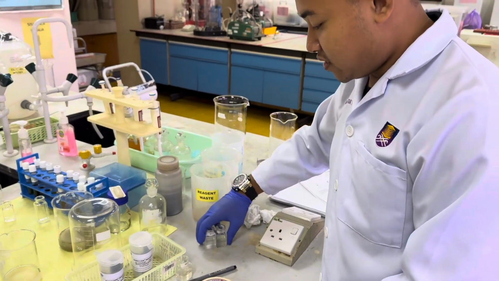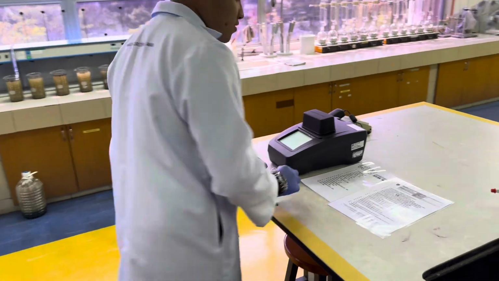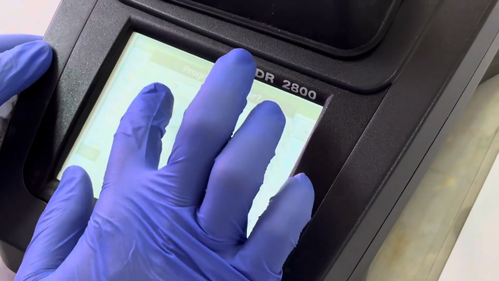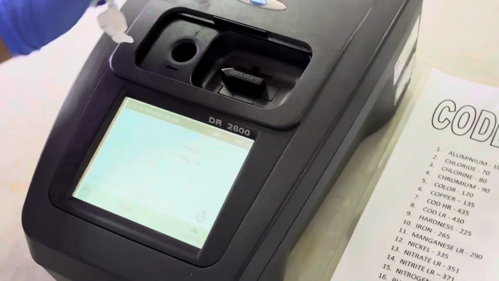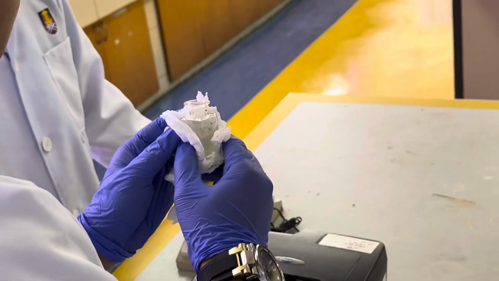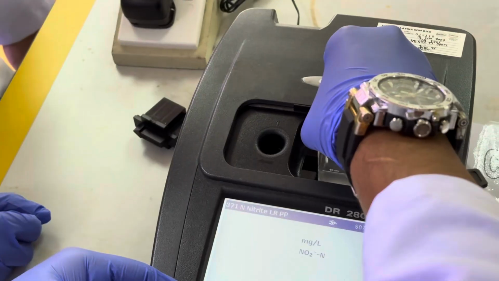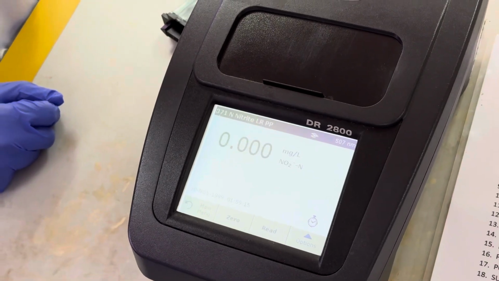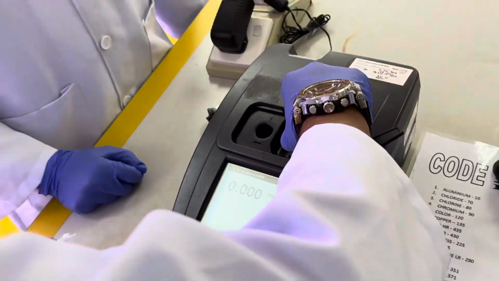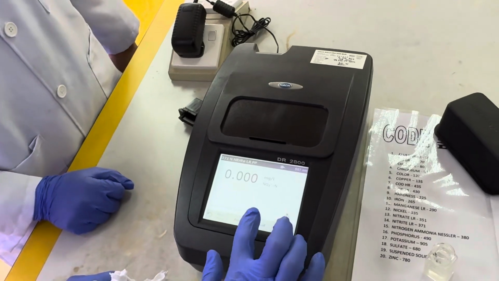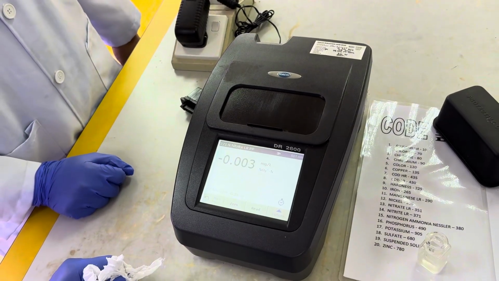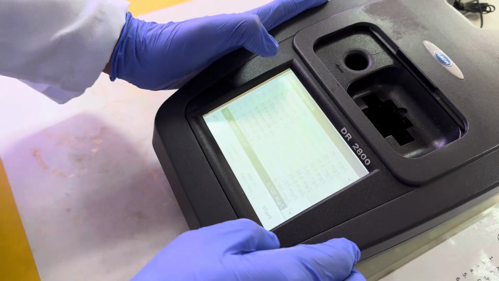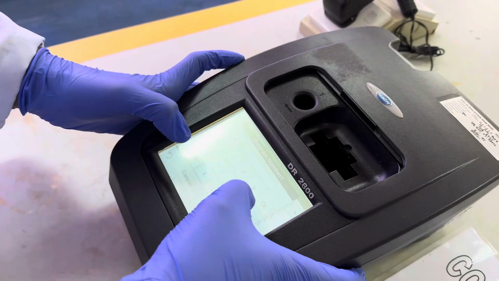In the meantime, the nitrite sample is ready to be tested. First, you have to enter the program number for the nitrite testing. And then, you have to wipe the sample cell cleanly using a tissue to avoid any fingerprints. And then insert the sample cell into the spectrophotometer. This is the blank result. And then you take out the blank and then repeat the same step for the sample cell. When nitrite is done testing, you can test for the nitrate test. Repeat the same step as before.